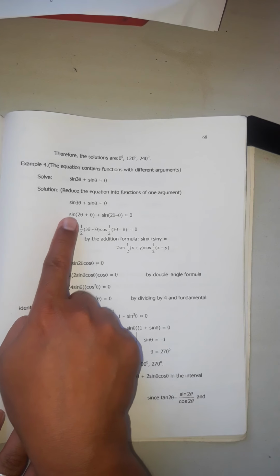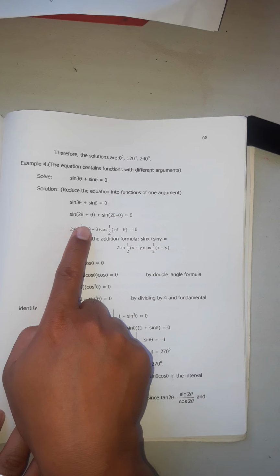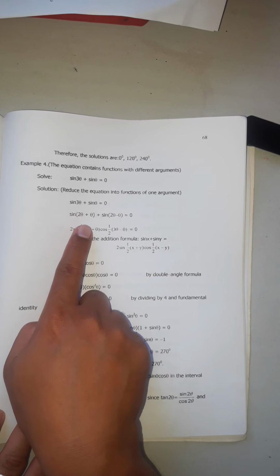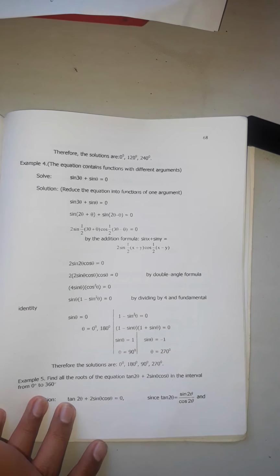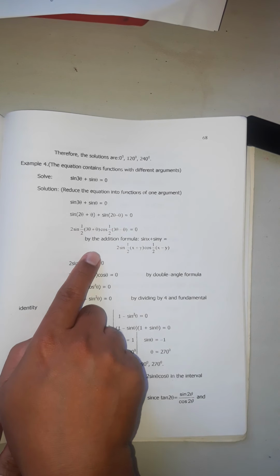So for sine 3 theta, we use the addition of angle formulas, which we discussed last time. So it is broken into two angles, 2 theta and theta, and then reduce the equation to functions of one argument. Okay, so you have sine 2 theta minus theta as well.